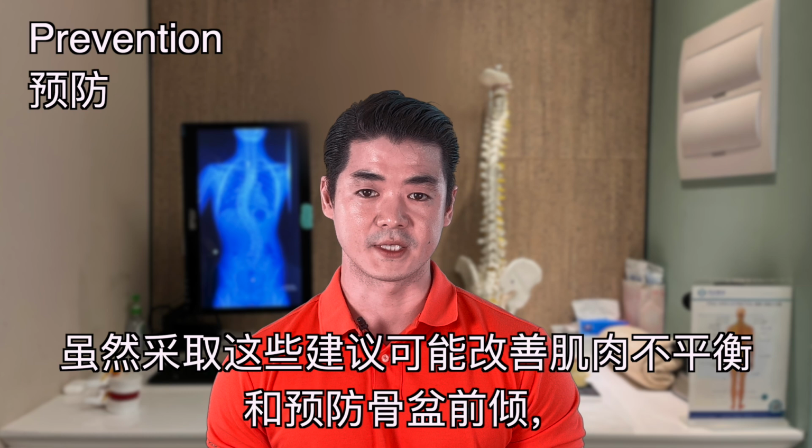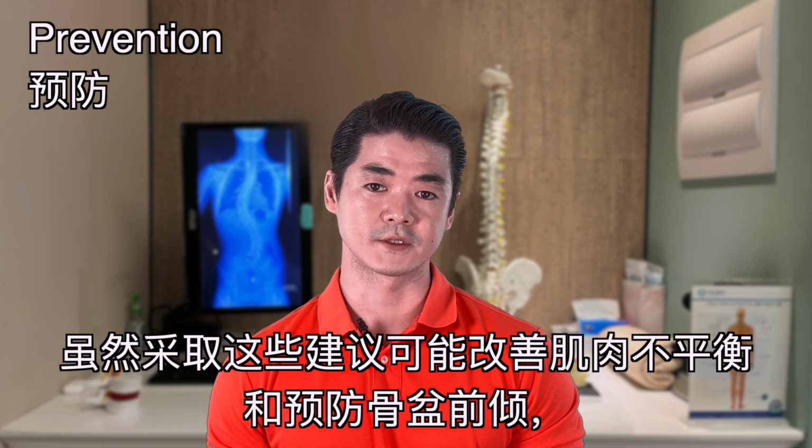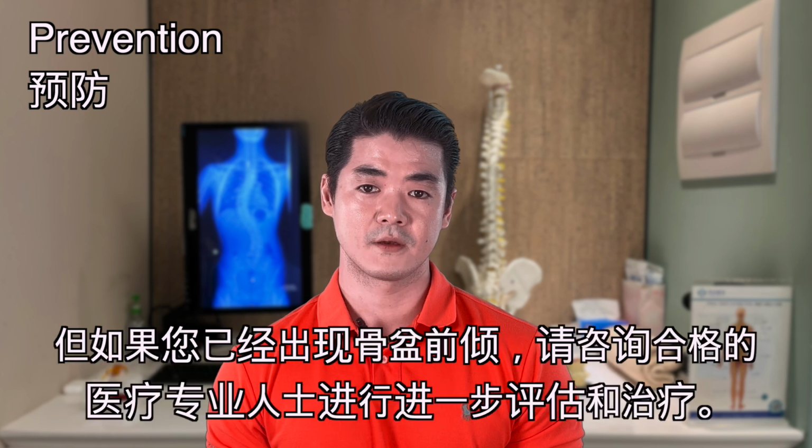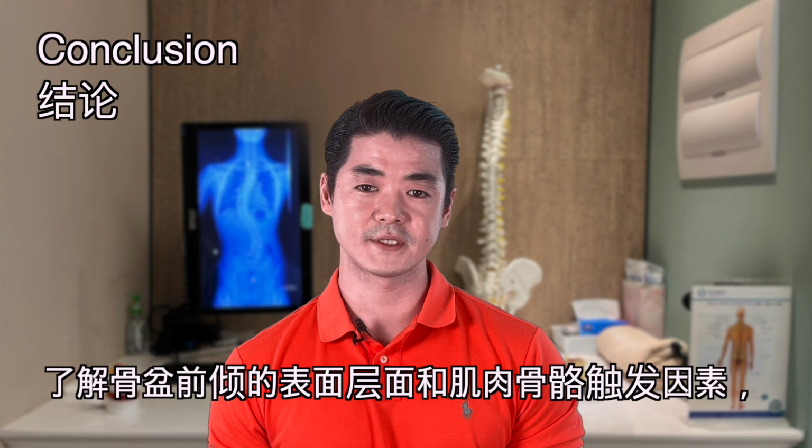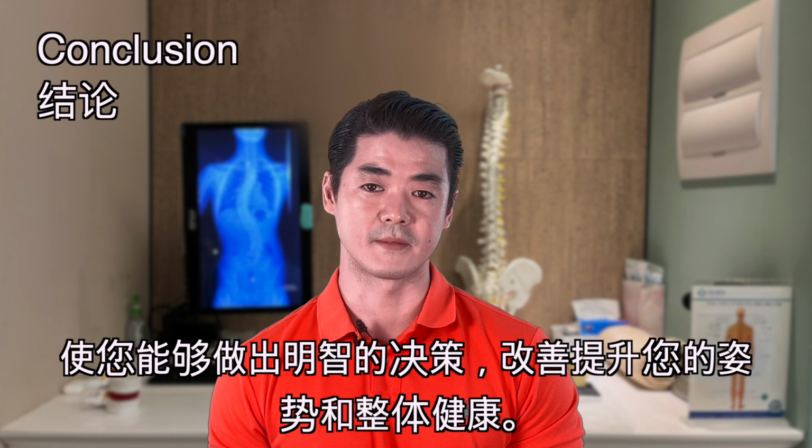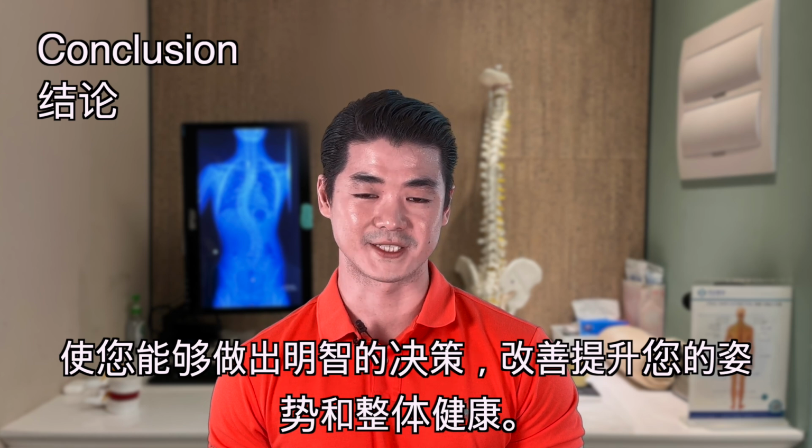While implementing these tips may improve muscle imbalances and stave off anterior pelvic tilt, consult a qualified healthcare professional if you are already experiencing anterior pelvic tilt for further evaluation and treatment. Comprehending the surface level and musculoskeletal triggers of anterior pelvic tilt empowers you to make informed decisions to enhance your posture and holistic health.